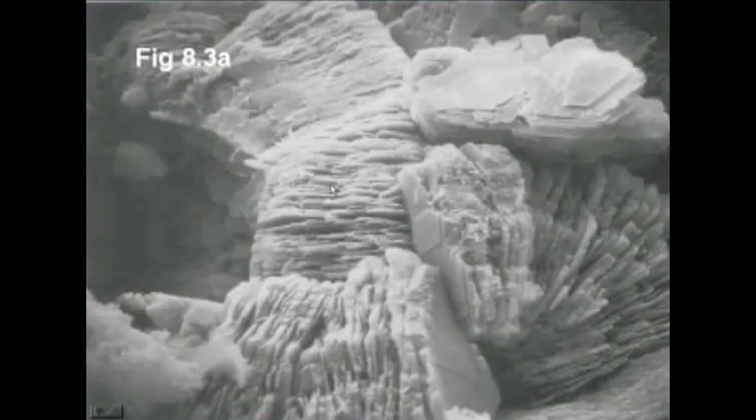So here's a picture out of the text, figure 8.3a. It's this crystalline clay, kaolinite, in these sheets, and this is a nice electron micrograph showing this beautiful arrangement of kaolinite sheets. A phyllosilicate.